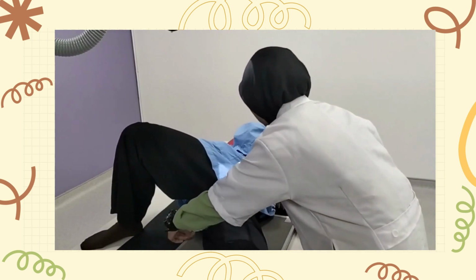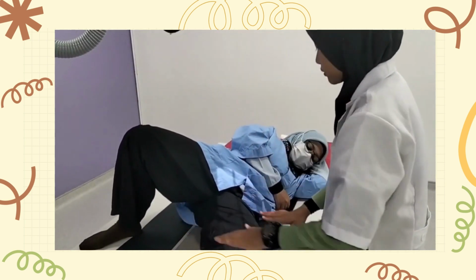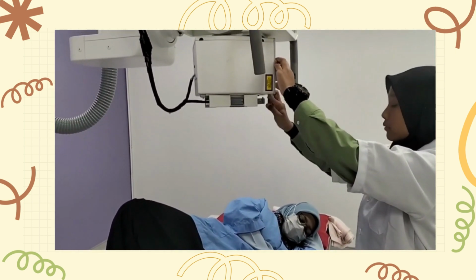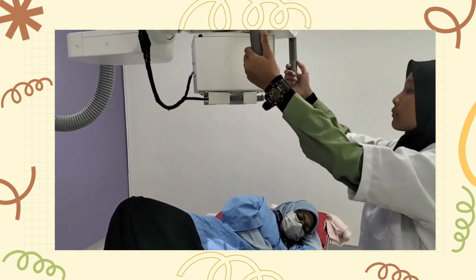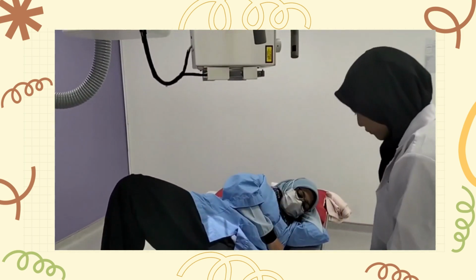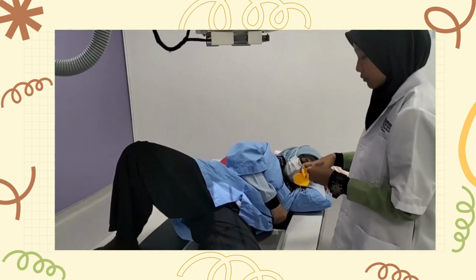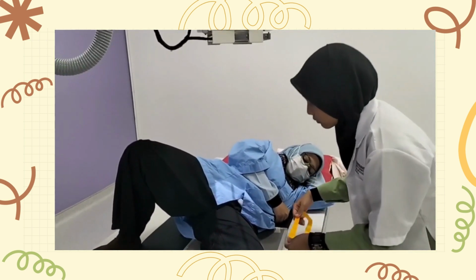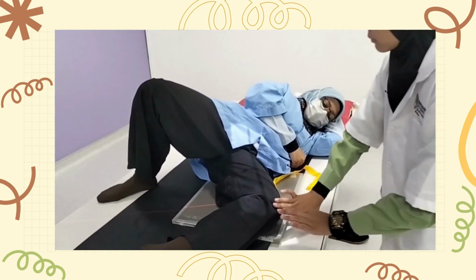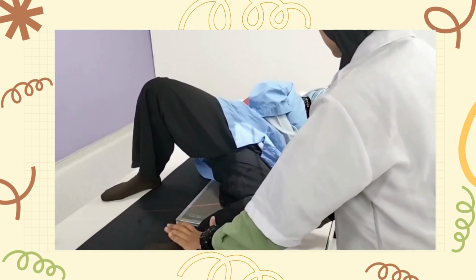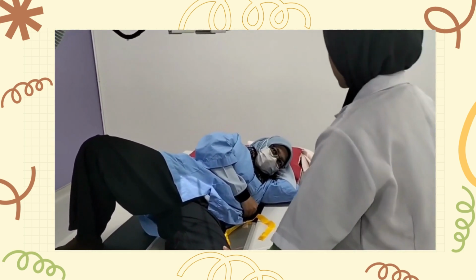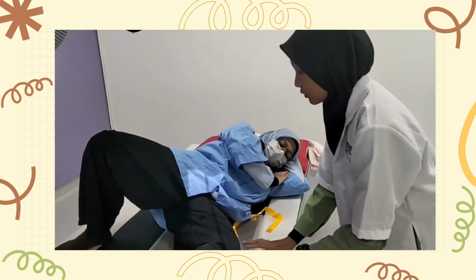Can you move your feet a little bit? Okay. Okay, stay still and don't move, okay? If I tell you to stay still when I'm outside, you have to stay still, okay?